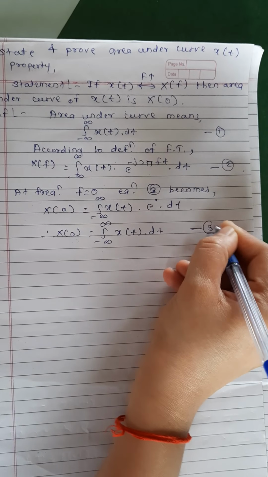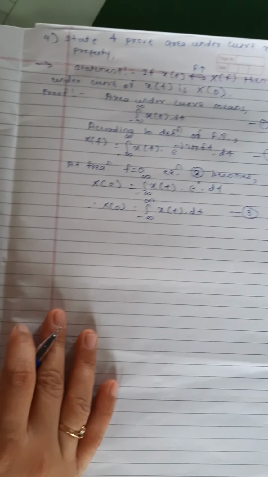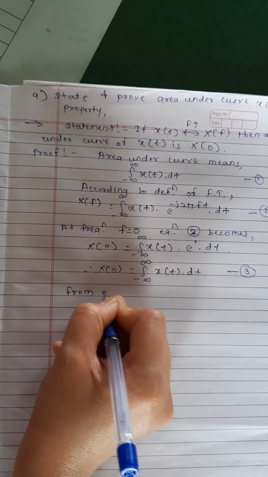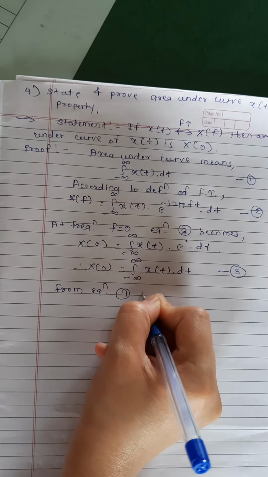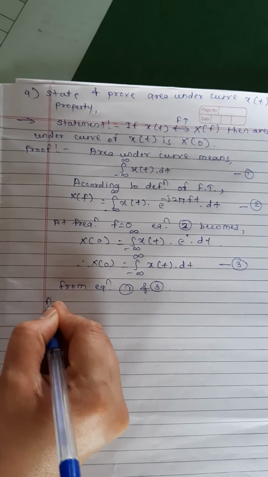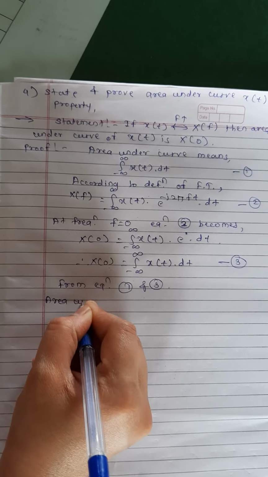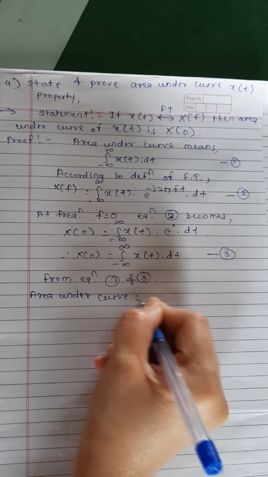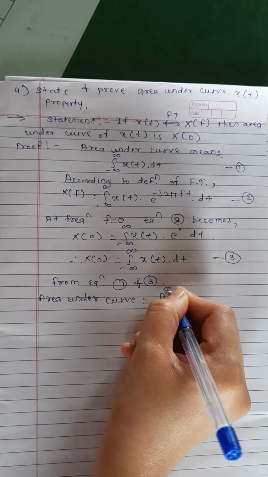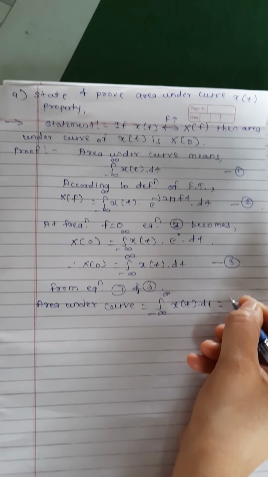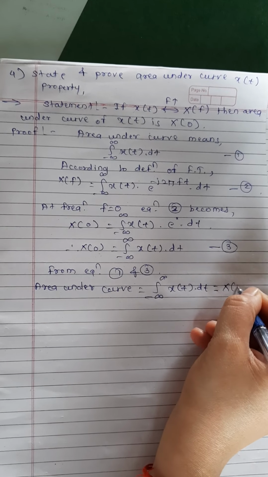This is equation number 3. Now from equation 1 and 3, we can say that the area under curve, the integral from minus infinity to infinity of x of t dt, is equal to x of 0.